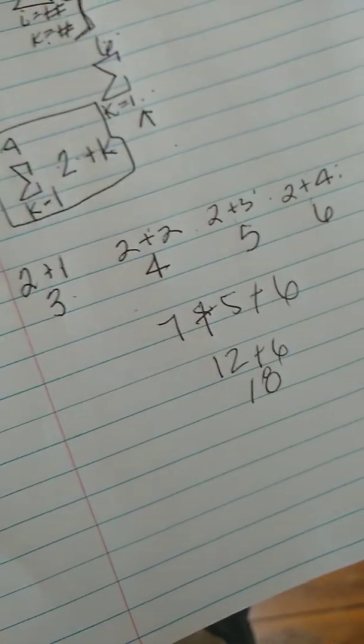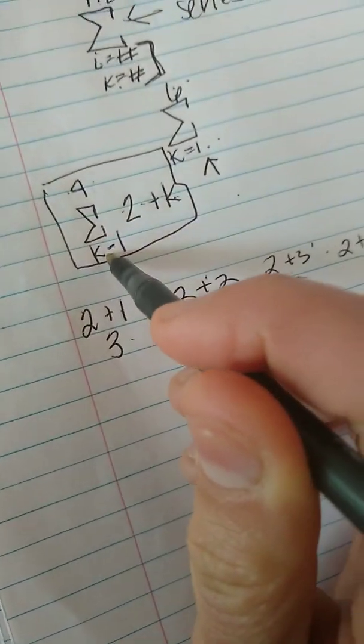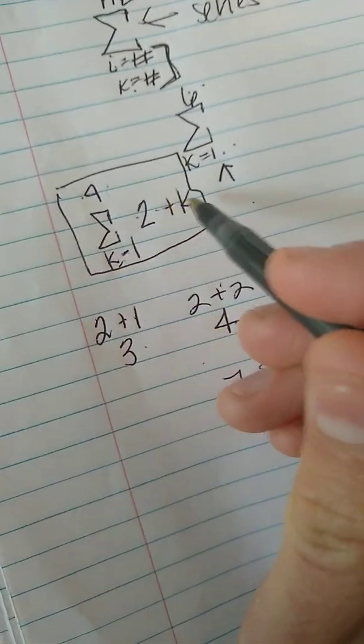That's how we do series. Remember, this number tells you how many terms we need. This one tells you what's our first number to start with, and you plug that number in wherever your K is. And that's all for this section.